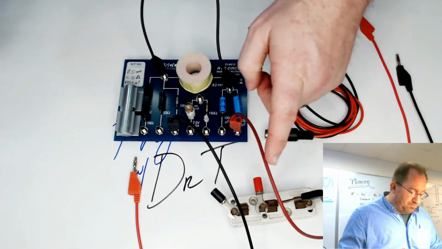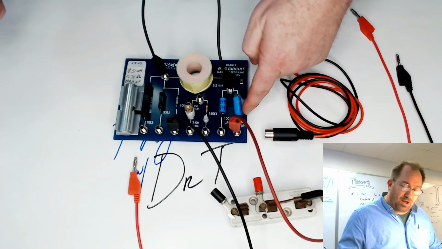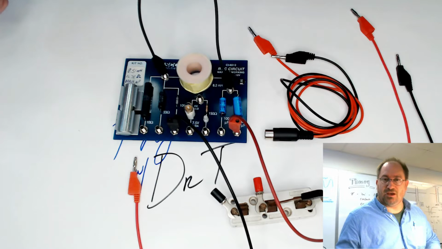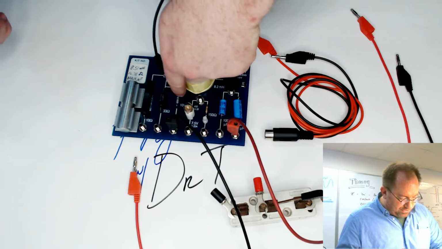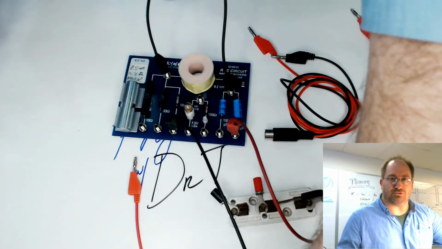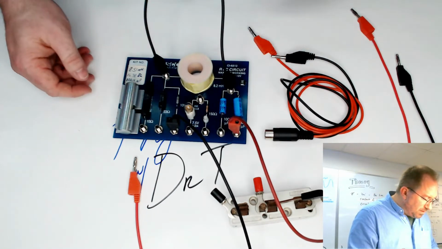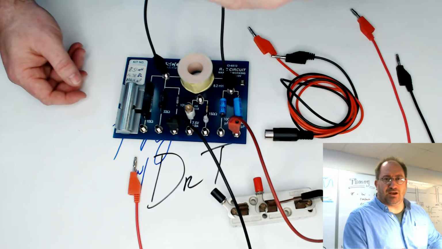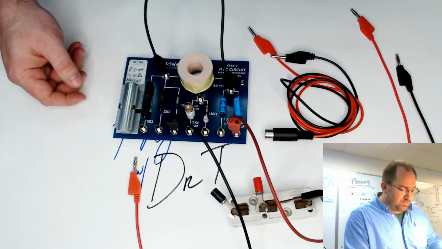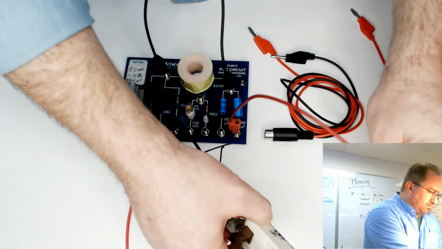So current comes in this way, goes across the capacitor, goes through this, and then down and out through this resistor, and goes back to the power source. So this is a closed circuit on the circuit board. We want to have a switch to control the current flow, so let's go ahead and add the switch in here.